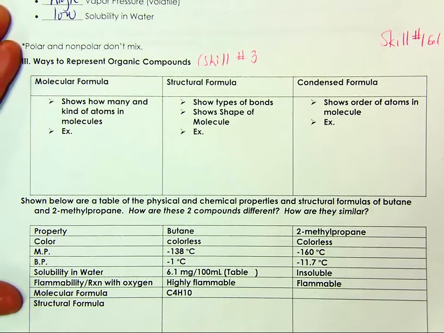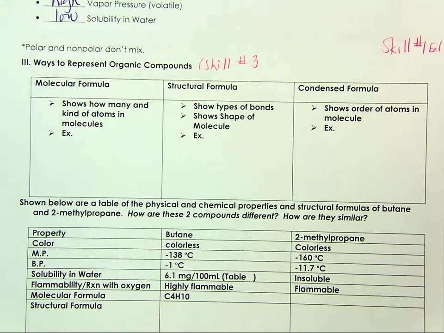Alright, continue on with your notes. This is organic set number 2.